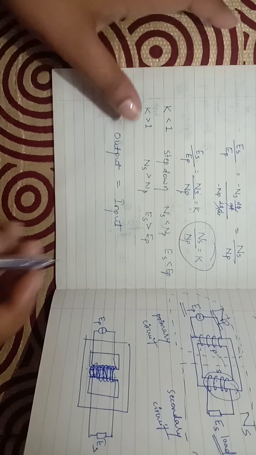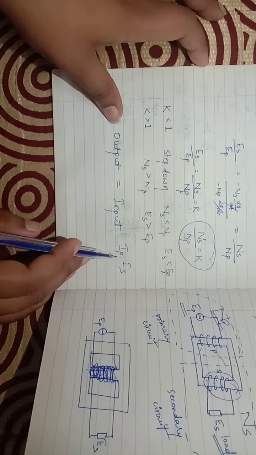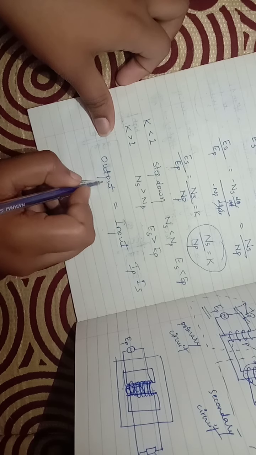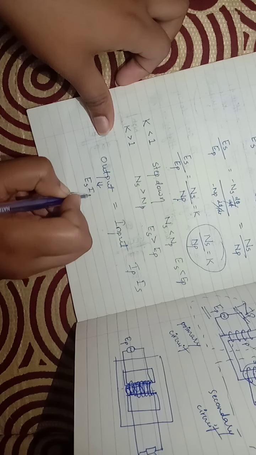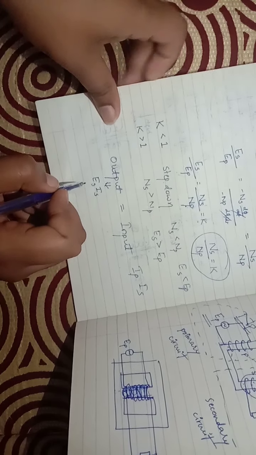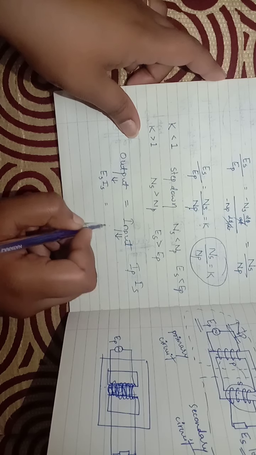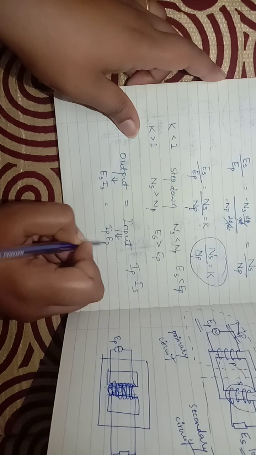If ip and is are the input and output currents, then what is the output power? Output power is es into is, because es is the output voltage, and input power is ep into ip.